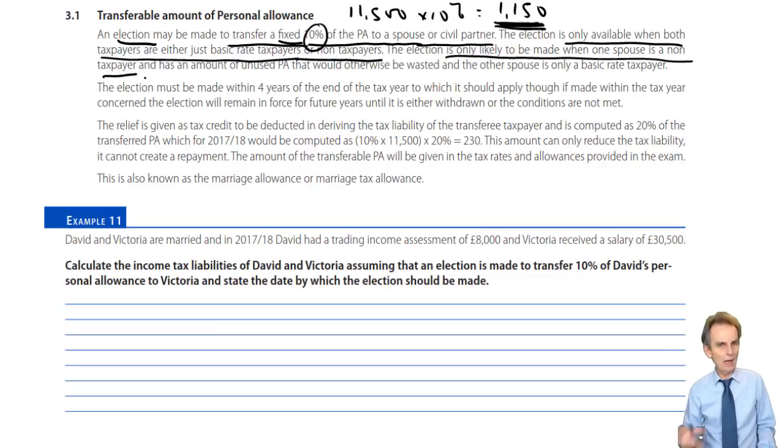By that we mean, as a non-taxpayer, they are not using all of their personal allowance. Some of the personal allowance is therefore being wasted. We wouldn't want to waste something like a personal allowance, which is a level of tax-free income, not if some part of that could be transferred over to your spouse or civil partner.